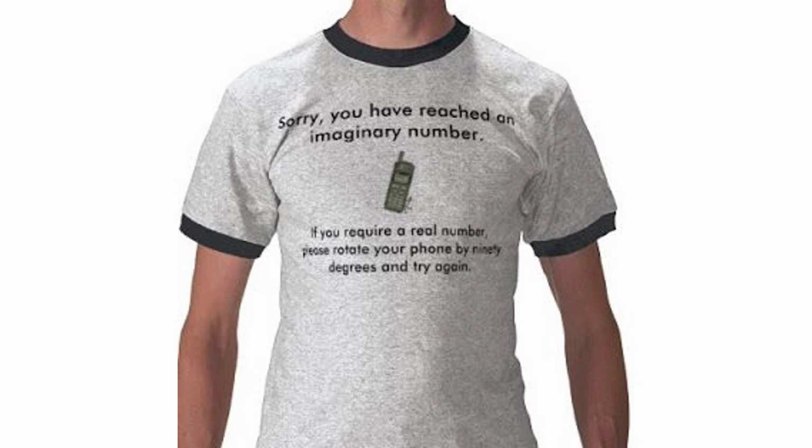And you might enjoy this t-shirt. Sorry, you have reached an imaginary number. If you require a real number, please rotate your phone by 90 degrees and try again.